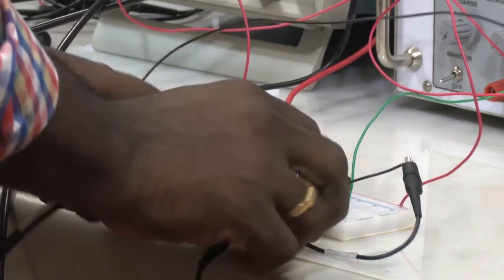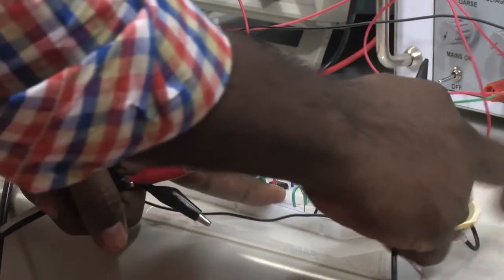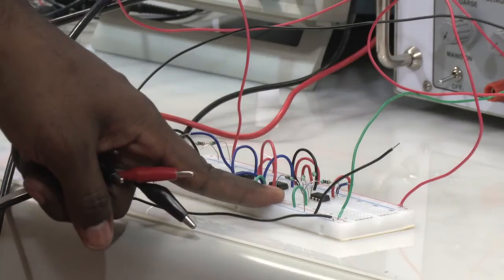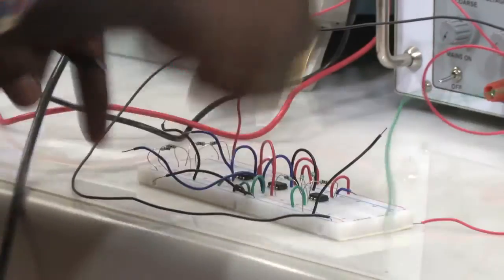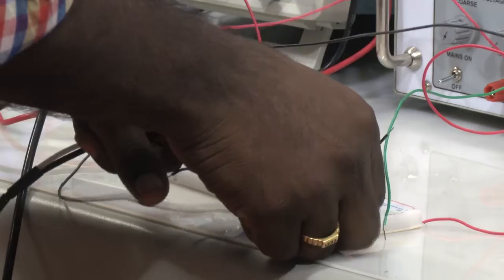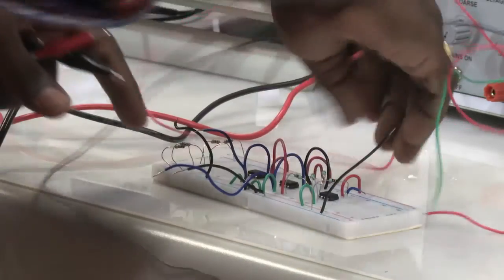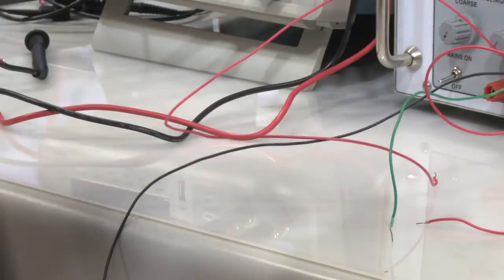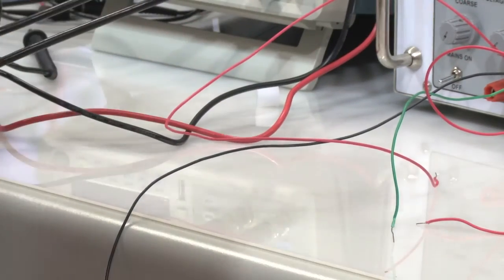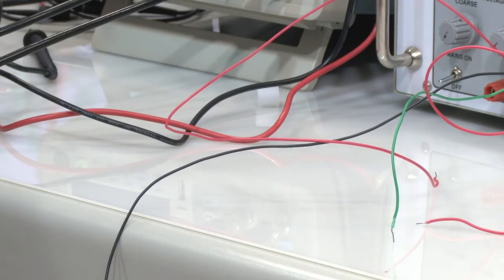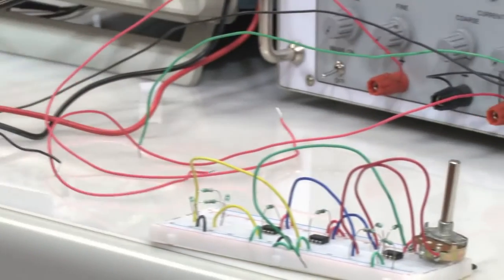There was no feedback if you have seen. Now he is bringing a circuit. It is a similar circuit except that there is R1 and Rg.